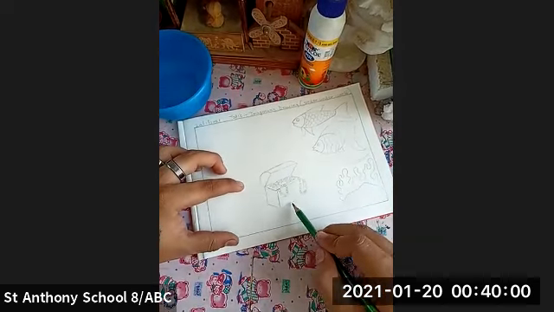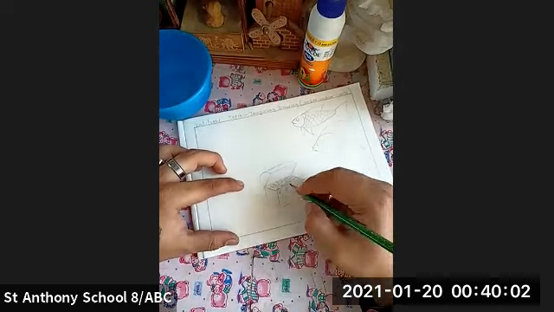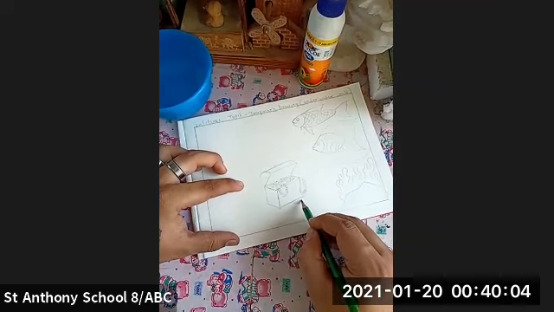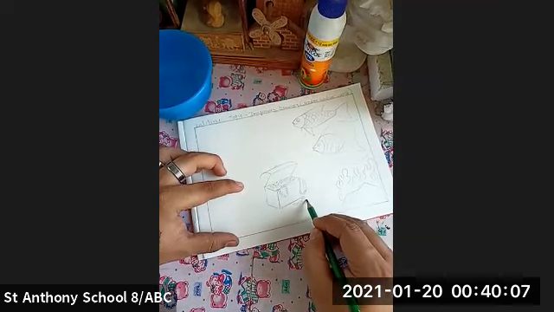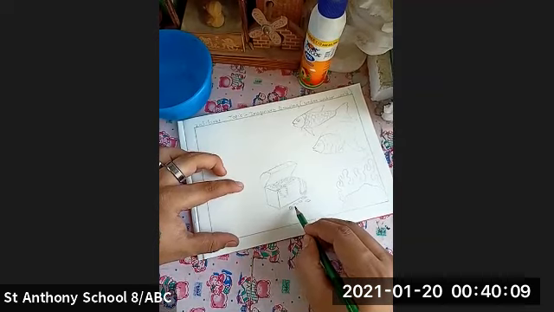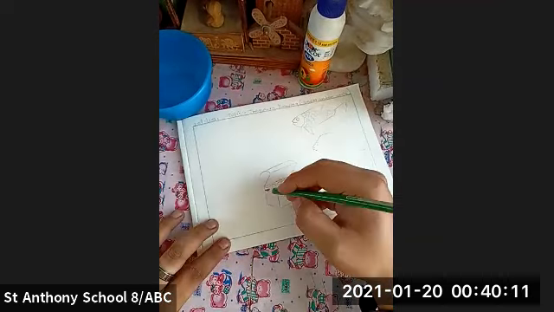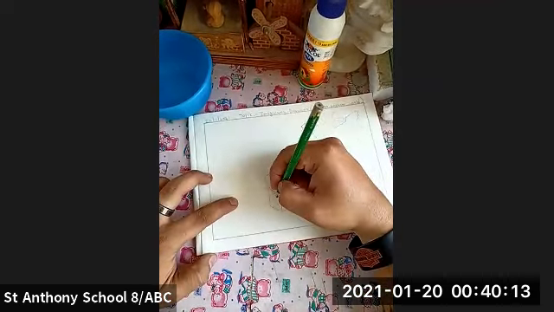This way I'm drawing some jewelries coming out, and there are some coins which have fallen down over here. Okay, so this is how I have drawn the treasure box.